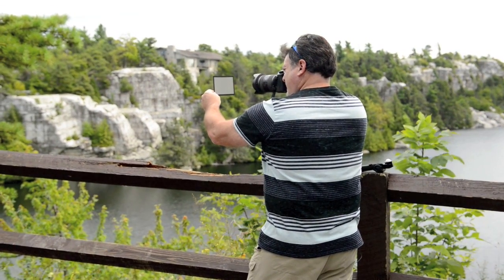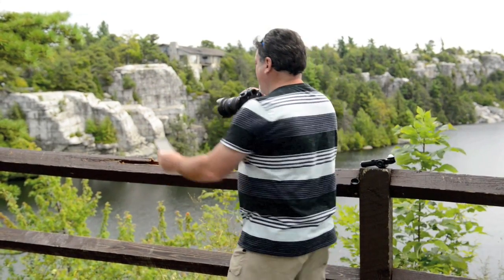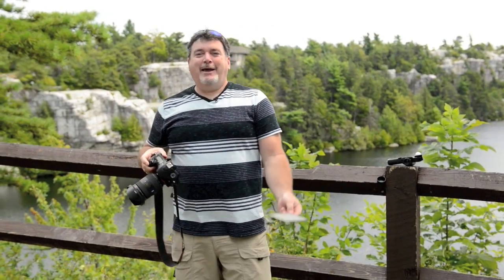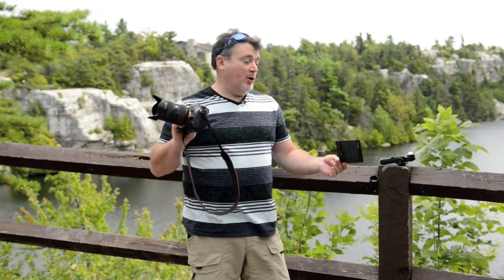And by the way, when you do spot metering, you only have to fill the center of the frame. You don't have to fill the entire frame. F9, same exact result. A couple of reasons for that. One, this meter is calibrated to the camera. It knows exactly what this camera thinks middle gray is. So as expected, it's giving me the exact same result.